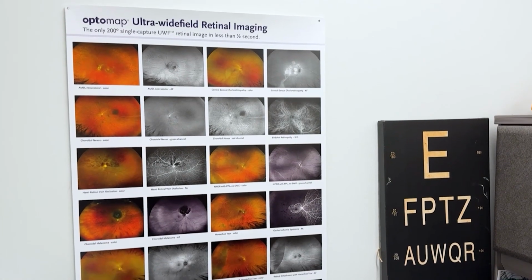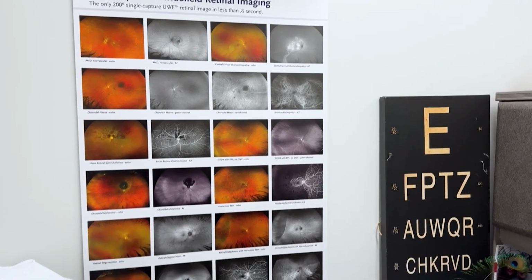Uveitis means inflammation of certain portions of the eye. In the real world, when we mention uveitis, we're talking about basically inflammation in any part of the eye. The inflammation can affect the front of the eye, the middle portion of the eye, the back of the eye, or sometimes the whole eye. And if that inflammation is not controlled, it can cause severe vision loss.